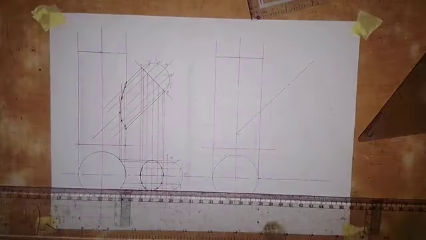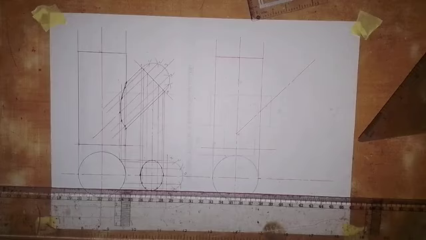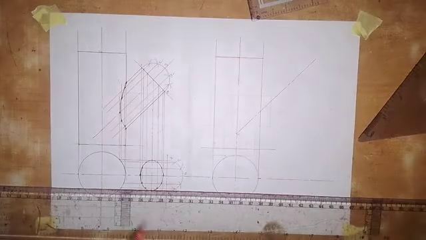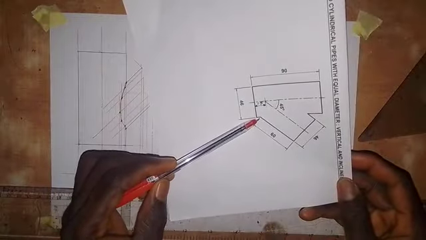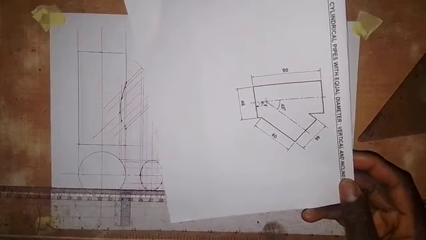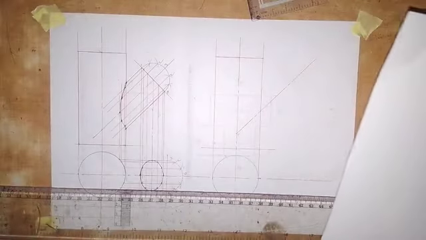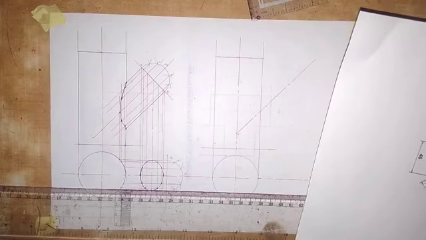Now the next thing that we are going to do is this. Looking at what we have here, the distance from here to here is 60 millimeters. So we need to work that out. But for us to work that out, this is what we are to do.